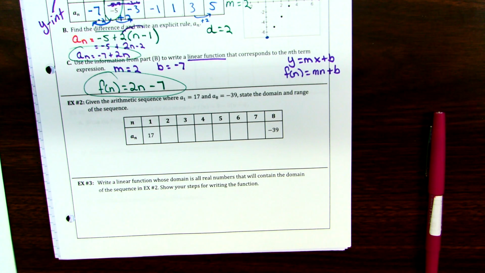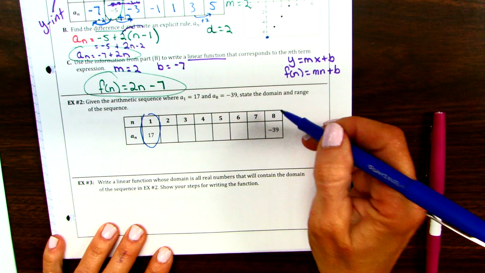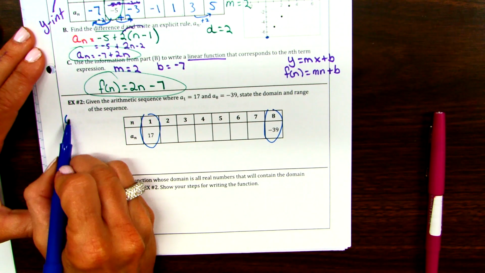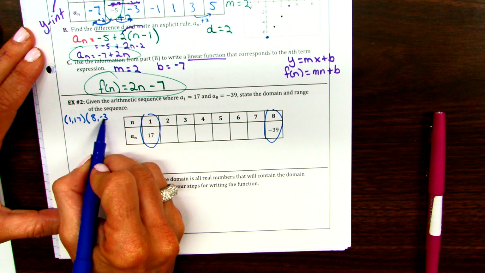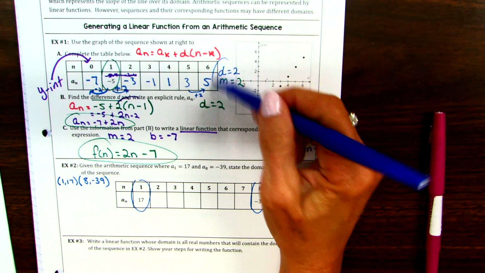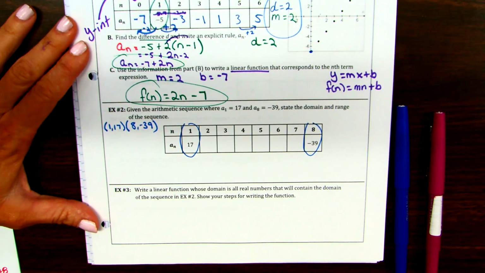But now that we know that arithmetic sequences mimic a lot of the same characteristics of a line, look what we have. We have 2 ordered pairs, right? We have (1, 17) and (8, -39). That's all we have. But that's all we need. Because remember, m and d are the same thing. So all I have to do is use my slope formula, which will give me my m, my d, whatever you want to call it.